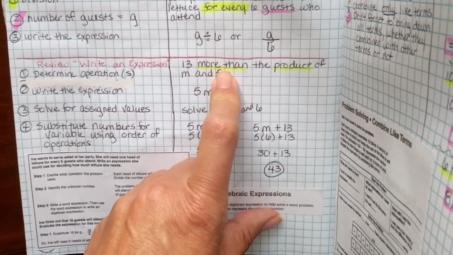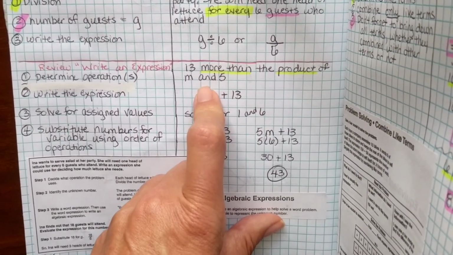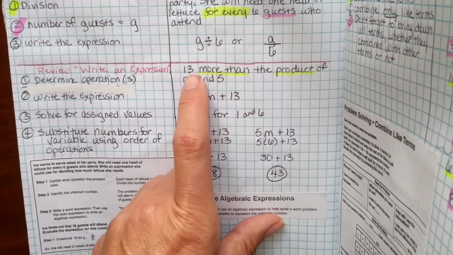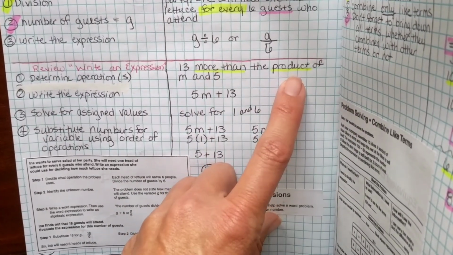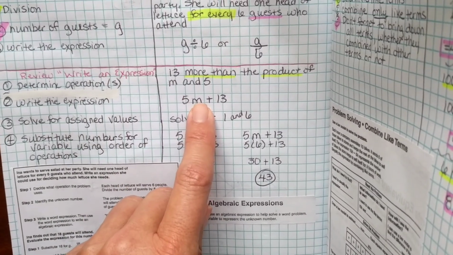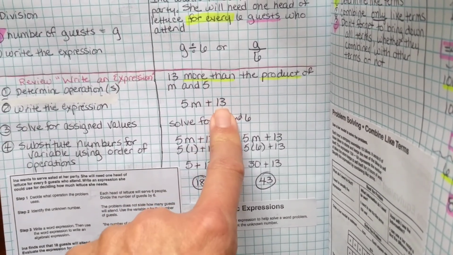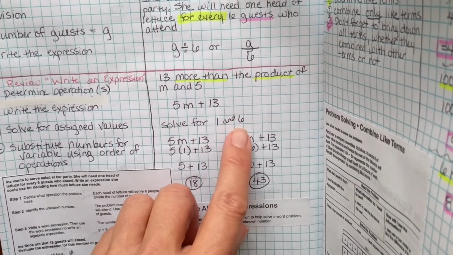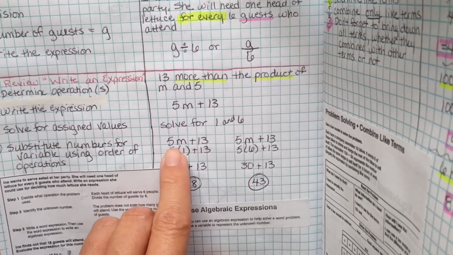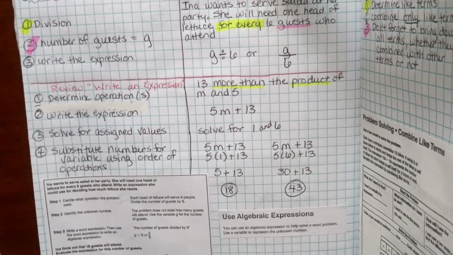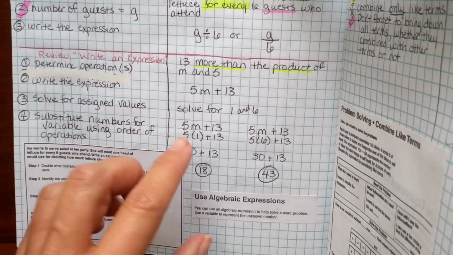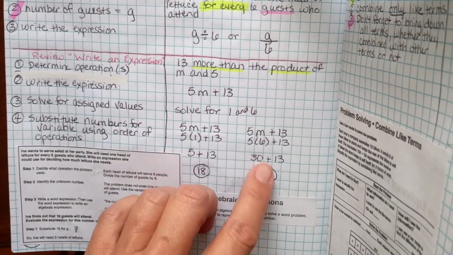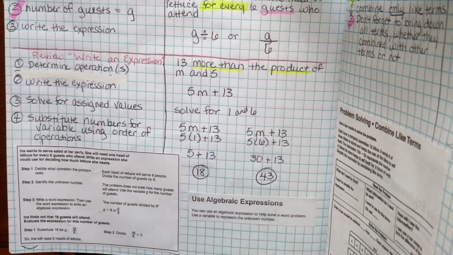Okay, so 13 more than the product of M and 5, because this 7.6 does go on to review this concept, and so I thought this should be in our notes. More than the product. More than and product tells us the operations. Then we write the expression 13 more than, so I put a plus 13, the product of M and 5, so that's 5M. Now solve for 1 and 6. So you write the expression 5M plus 13. Then we substitute in 1 for M and solve. We end up with 18. We plug in 6 for M and solve. We end up with 43. Okay, good luck.